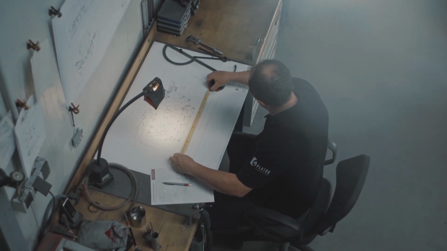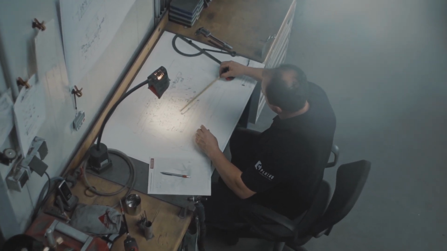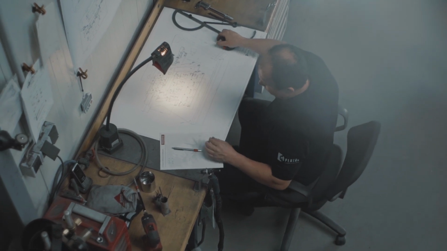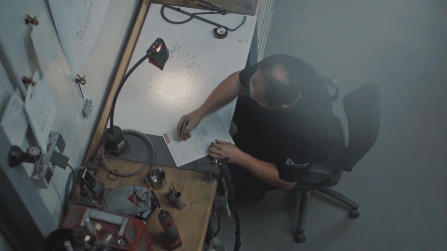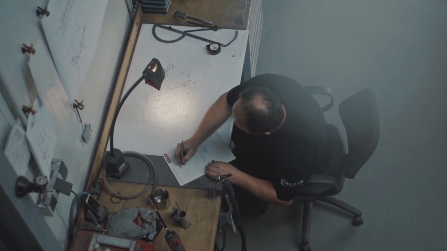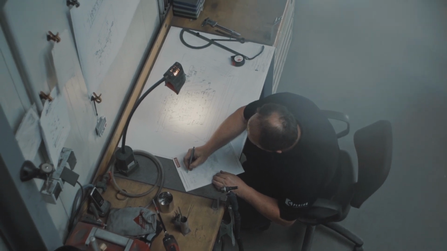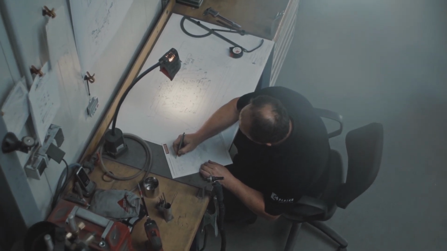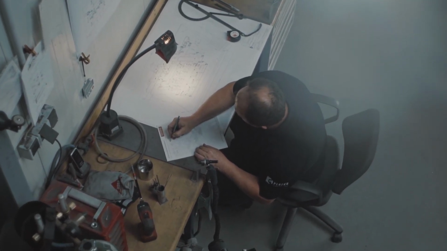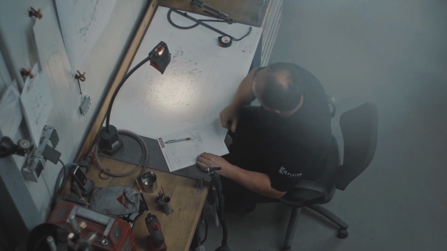Then, in the 1980s, AutoCAD made CAD accessible on personal computers. Since then, CAD has only gotten better, with advanced features like 3D modeling and simulations.